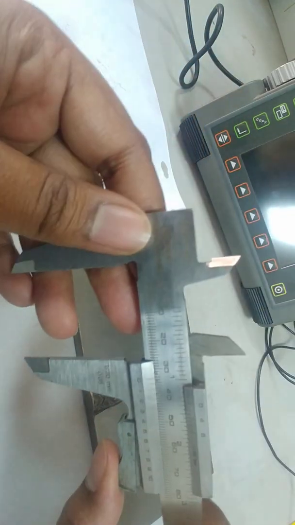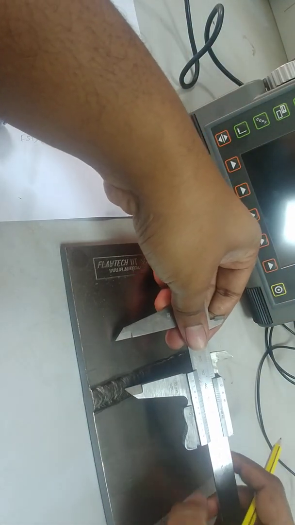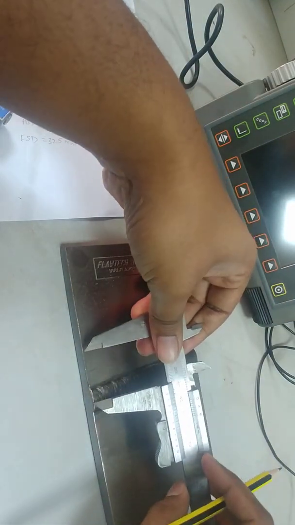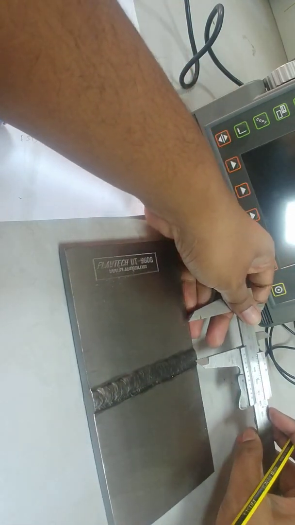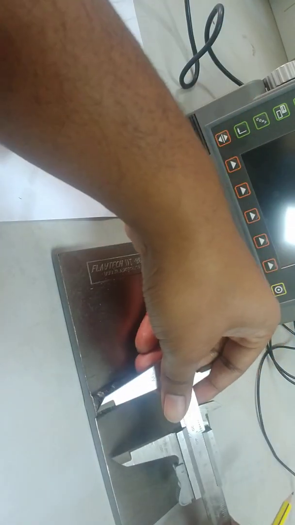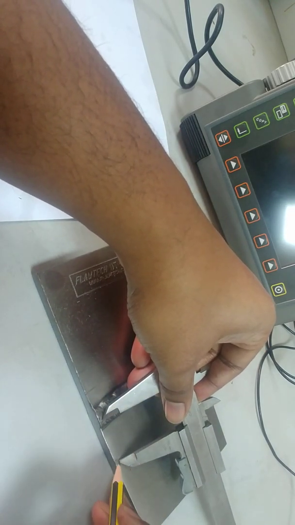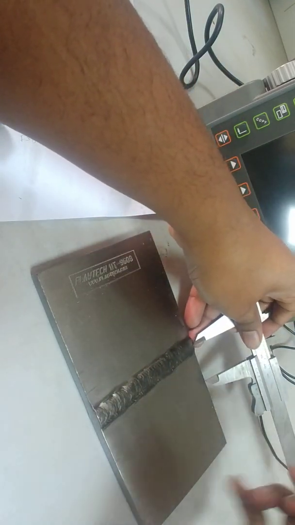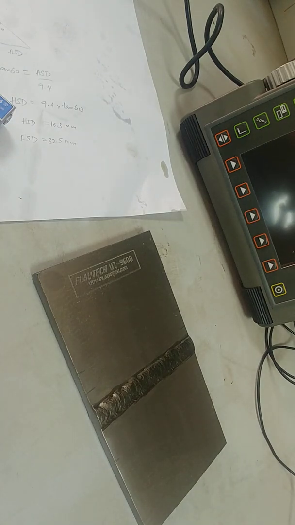So I'll just take this one and put it to 32.5. Yes, this looks like 32.5. So I'll mark it over here and mark it this side. Same way you have to mark it on the other side because you're going to check from both sides. So mark full skip distance here, full skip distance here, and let's try to mark the half skip as well on the other side.